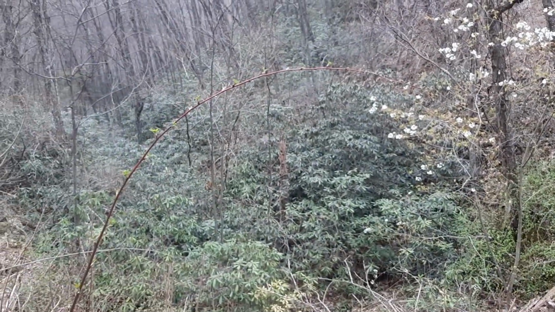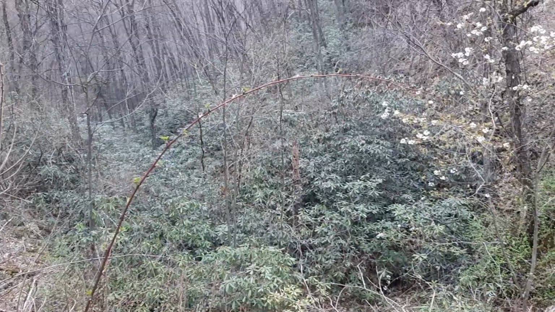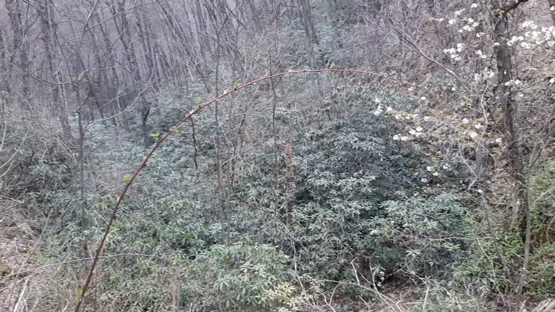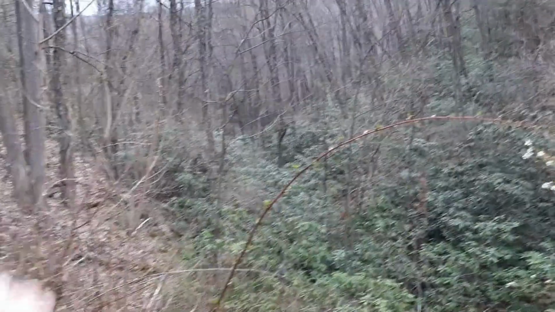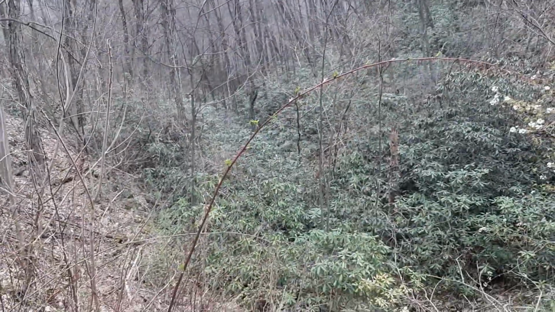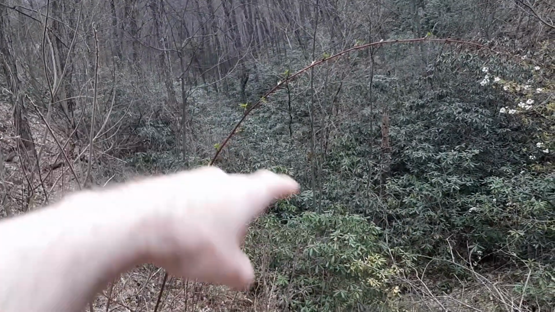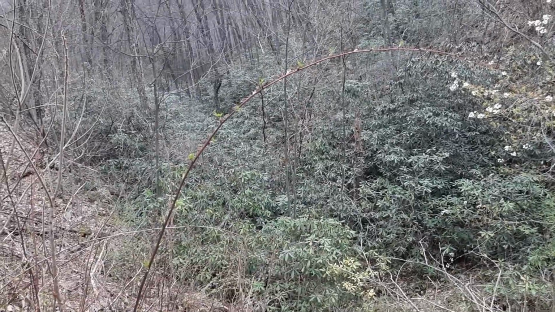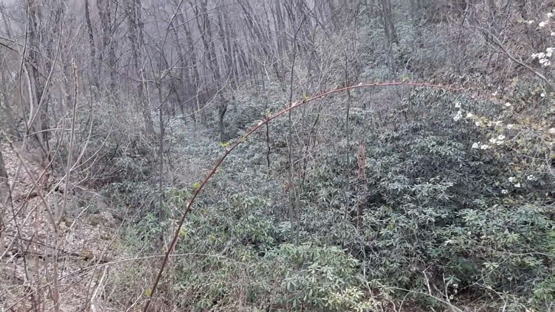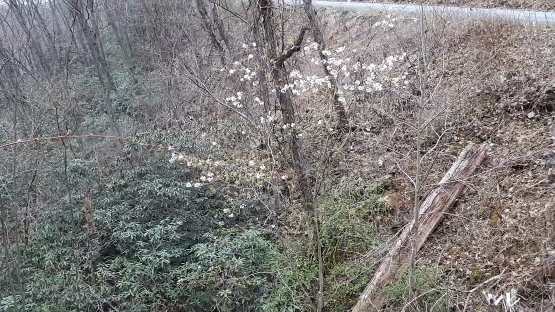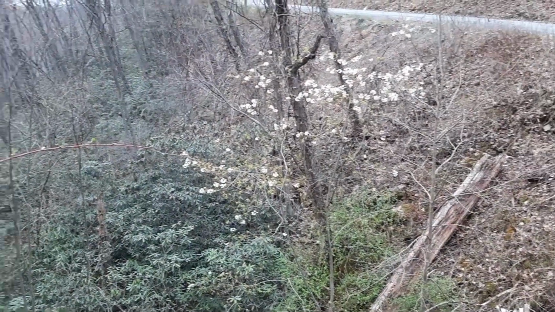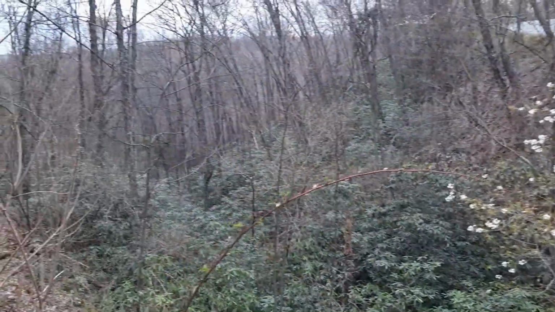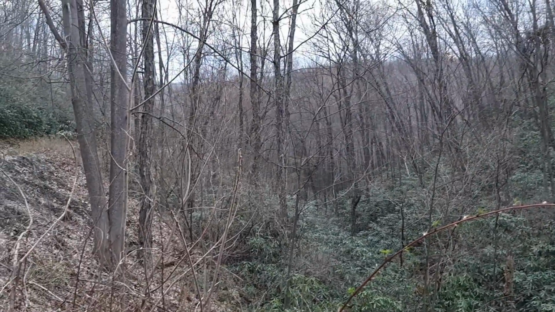So basically these draws are formed just by erosion from thousands and millions of years of water flowing down the mountain. It just cuts this ravine here, okay? And down at the bottom there's going to be water. You can see there's a bunch of rhododendrons there. Rhododendrons like water. And I can already see that there's a ton of moss everywhere here. So this is an area to check for water. Okay, you want to try to find a draw.